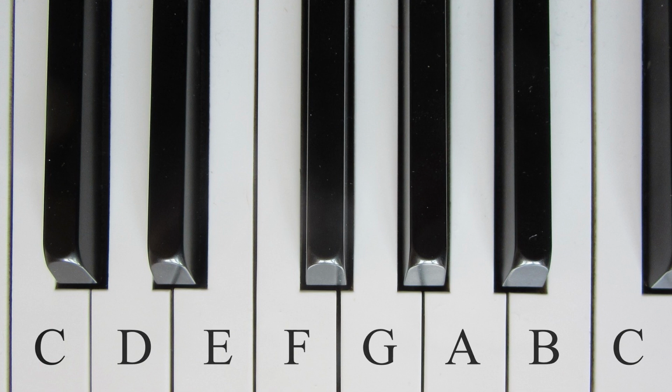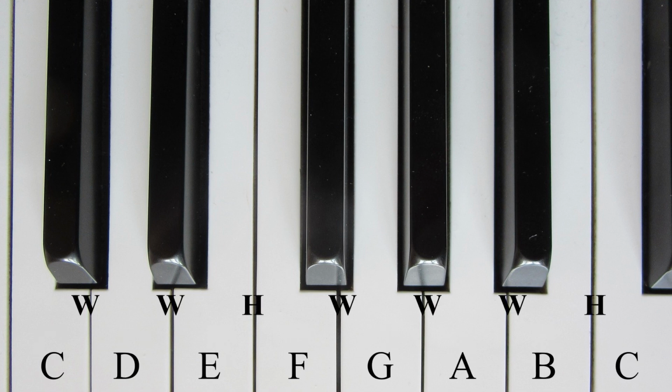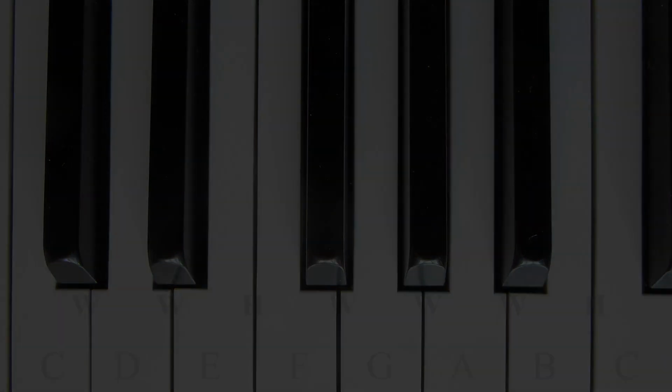The first note to unfold, other than the C note, is the G note. Review the C major scale structure of whole and half steps as seen here. The piano keys are an easy way to see the whole and half step pattern.